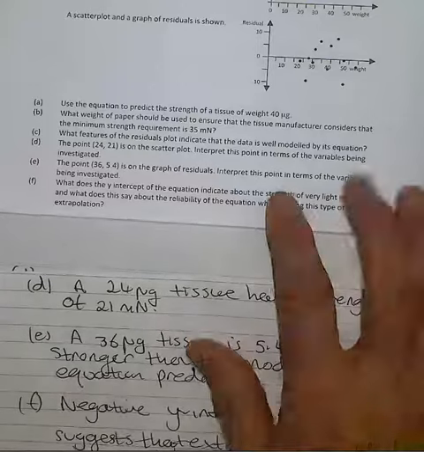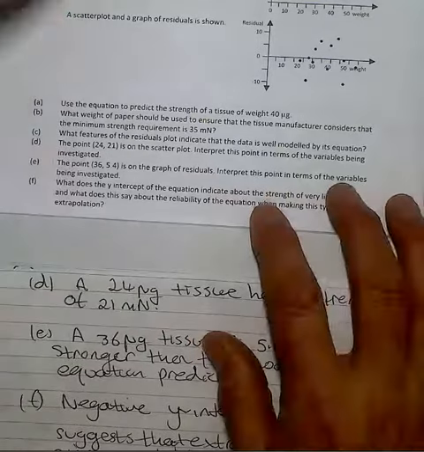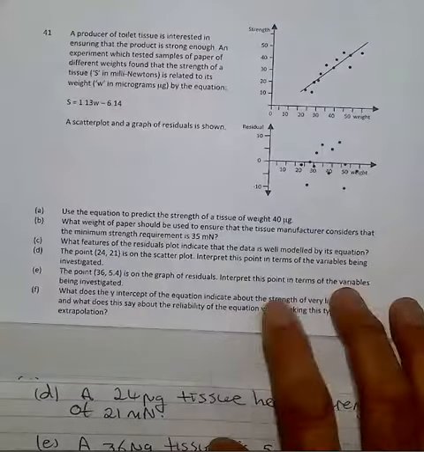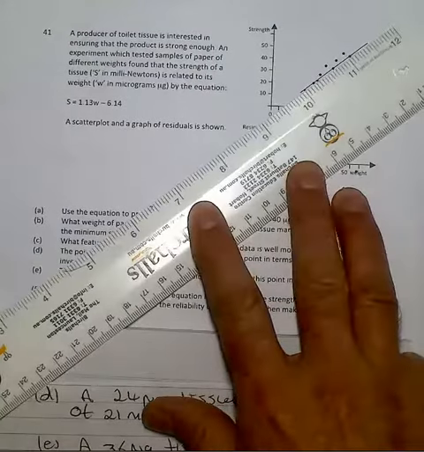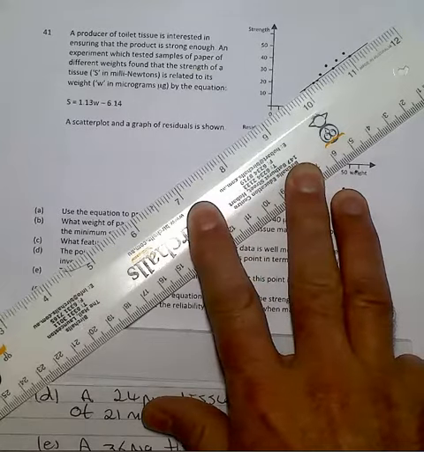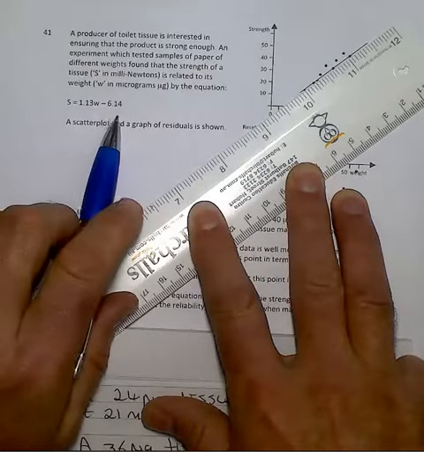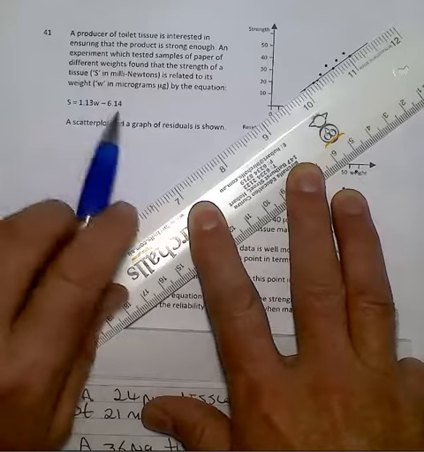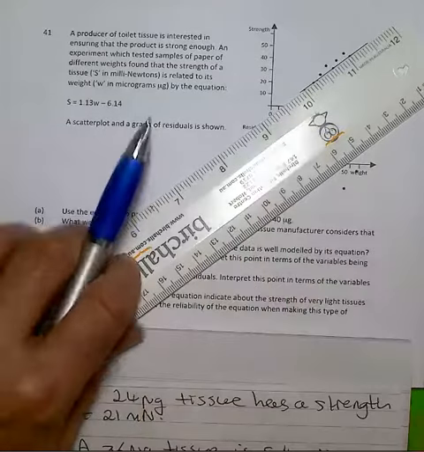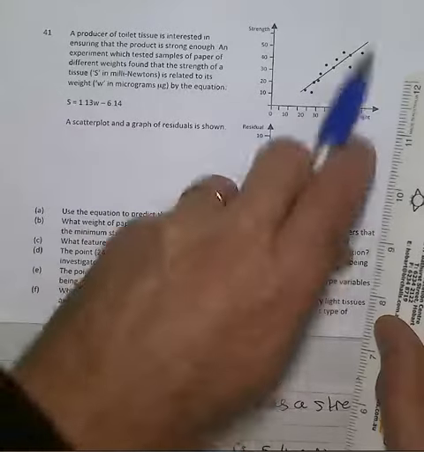The last part of the question, the y-intercept, very light tissues. Well, this refers to extrapolation. If we were to extend that graph back, just using my ruler in this instance, you can see extending that back gives me a negative strength figure. So that negative 6.14 is not a realistic figure and shows you just to be very, very wary of extrapolation scenarios. We can really only work within the model data.